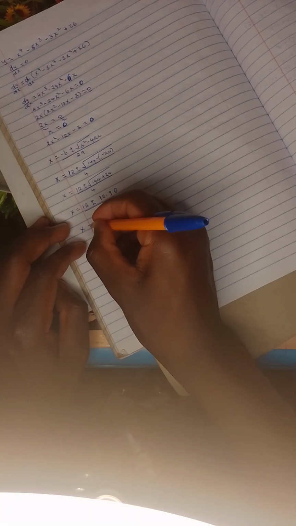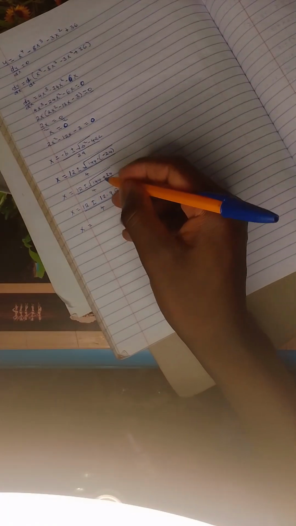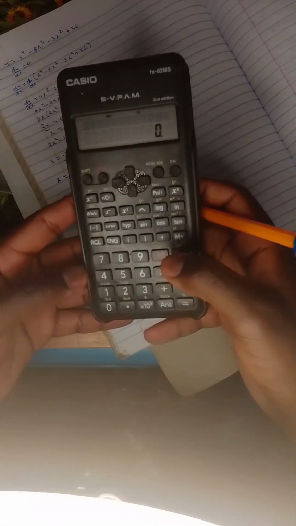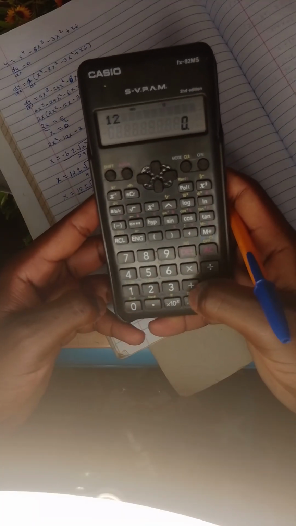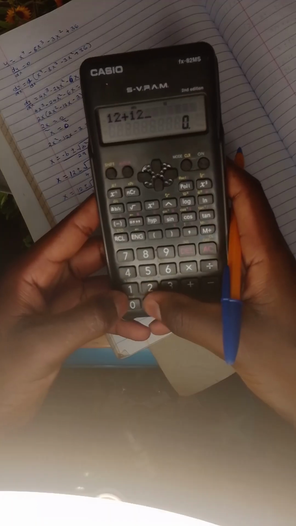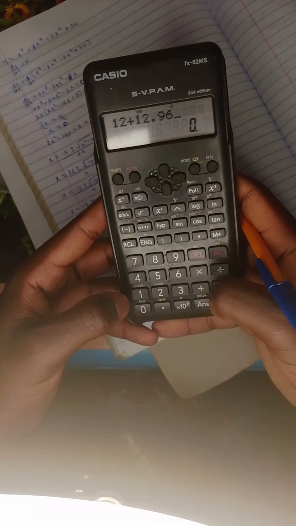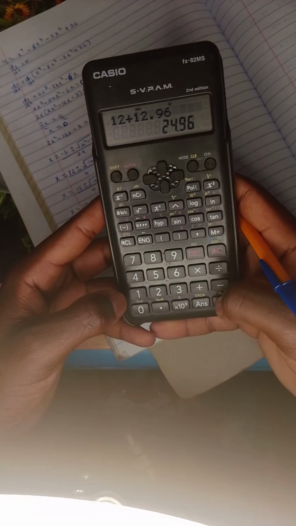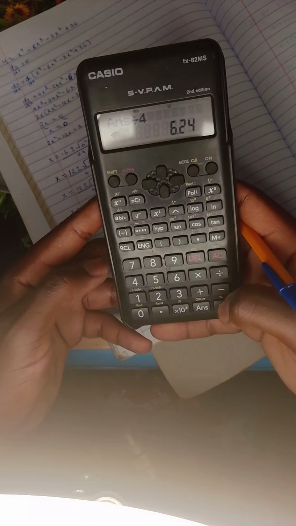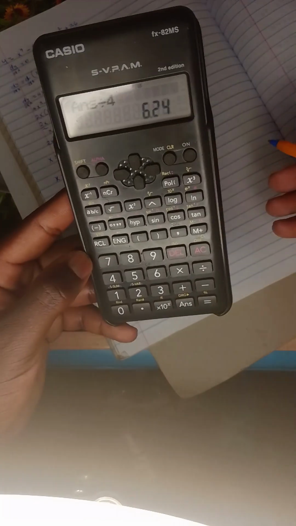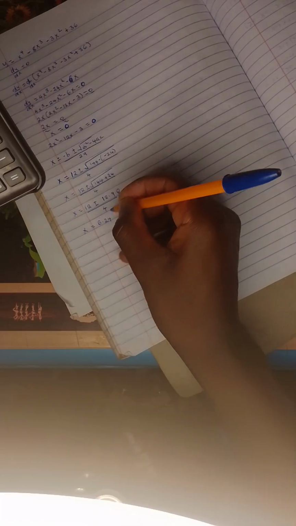The first value of x you take with a positive sign: 12 plus 12.96 divided by 4 gives us 6.24.